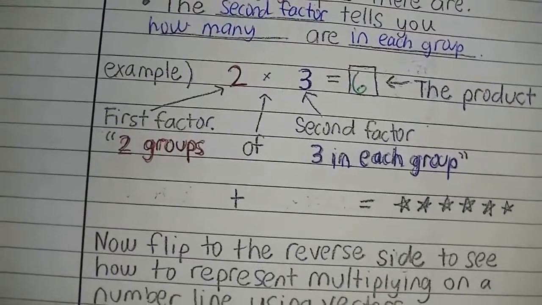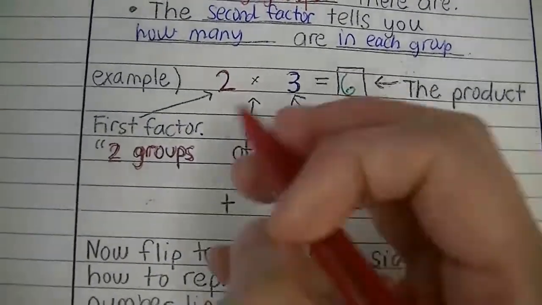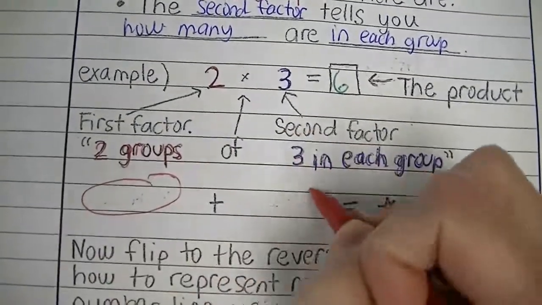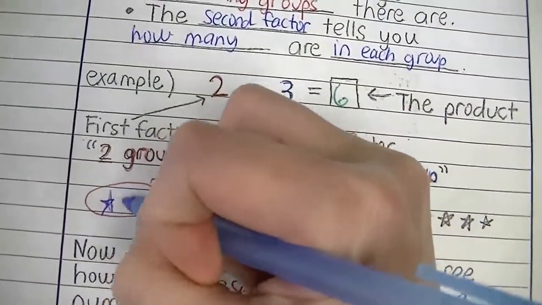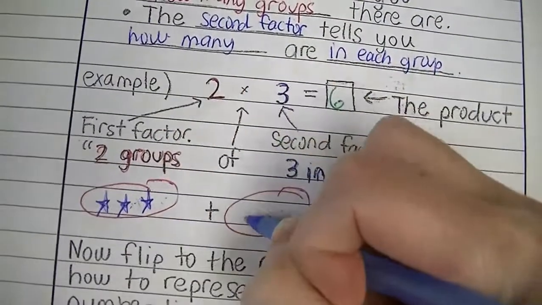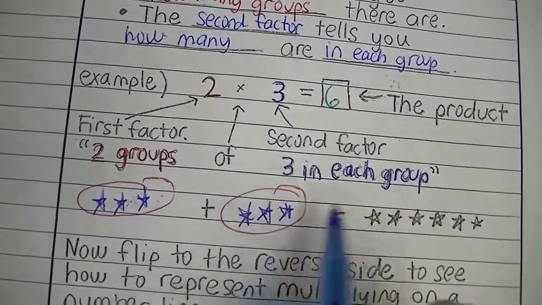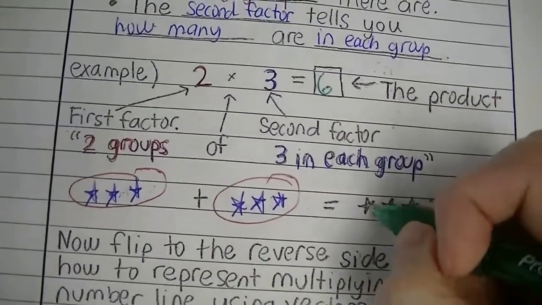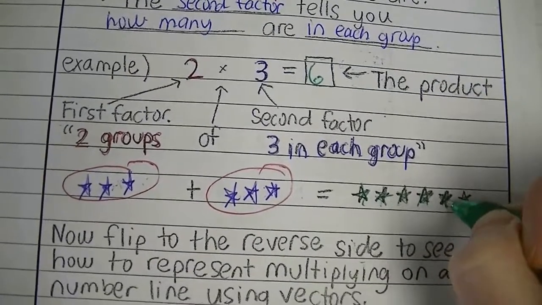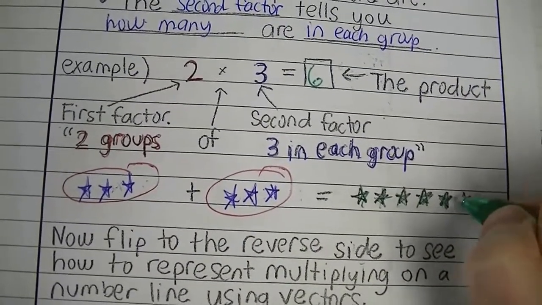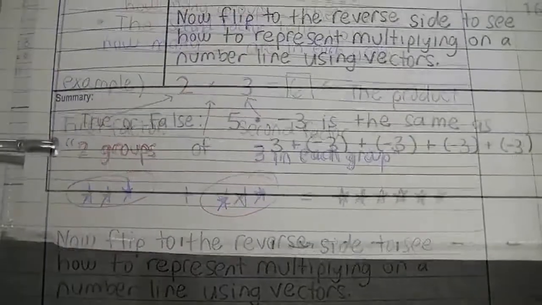So here's another way it can be modeled. It could be modeled pictorially. So there's going to be 2 groups, and there's going to be 3 in each of those groups. And then the 3 plus the 3 gives us the 6, because multiplication is the same as repeated addition or subtraction, depending on the context.